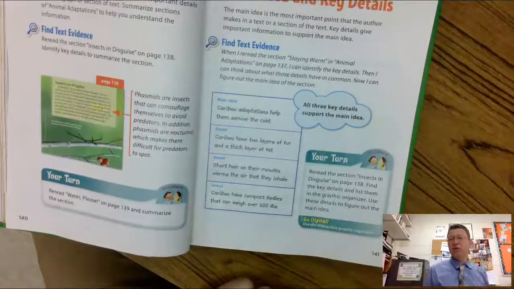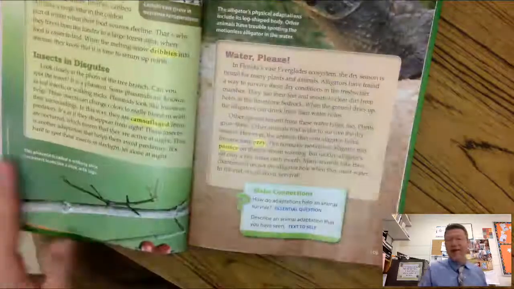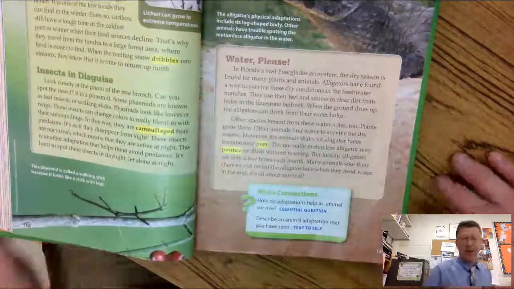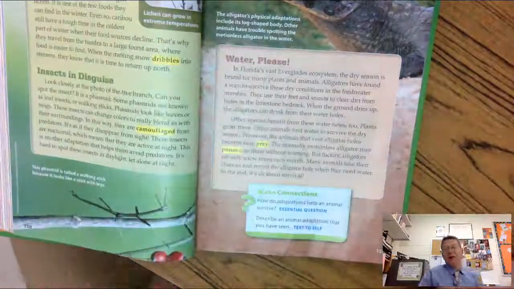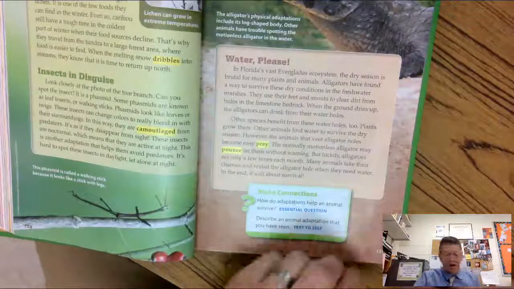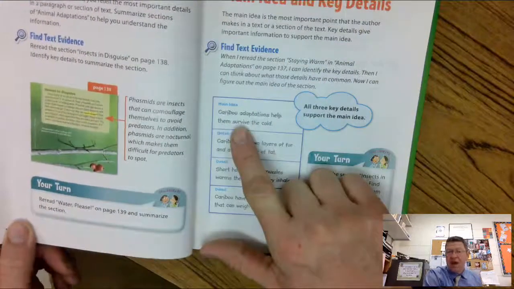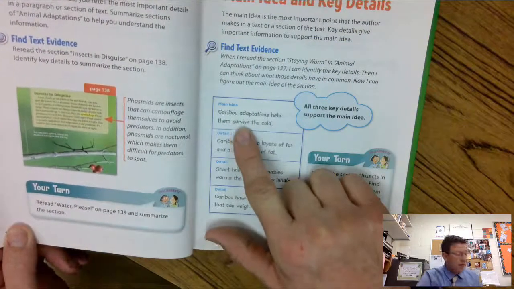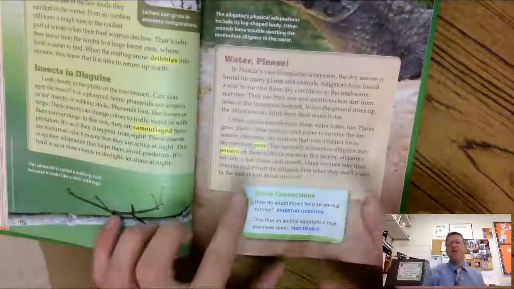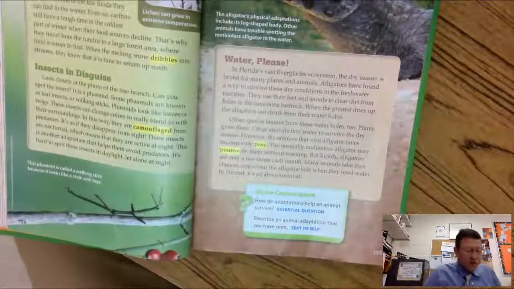All right, well, let's do a different section. How about we do the alligator one? Let's read just this about the alligators. Let's think of a main idea, and maybe we can model ours after the caribou, and we could talk about alligators' adaptations help them survive, and see if we can think of 3 details while we read, and then we'll get after our assignment.